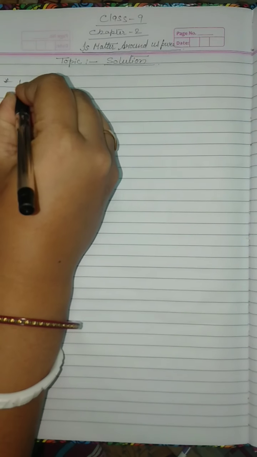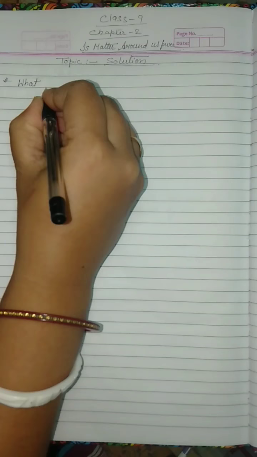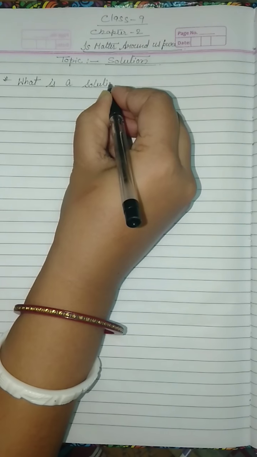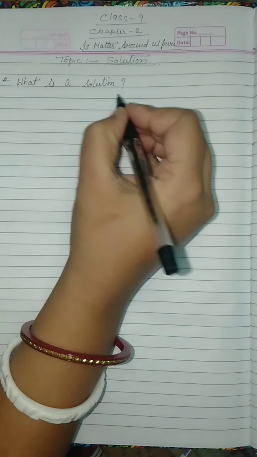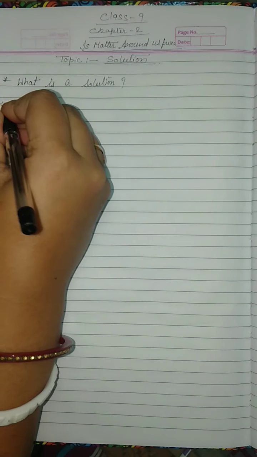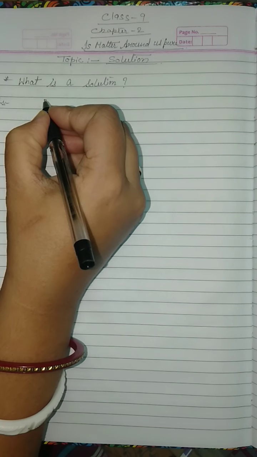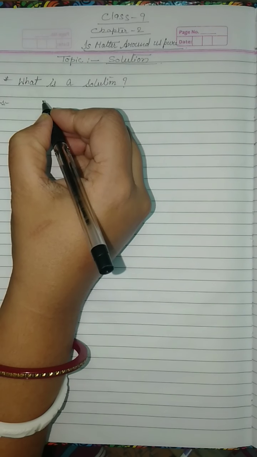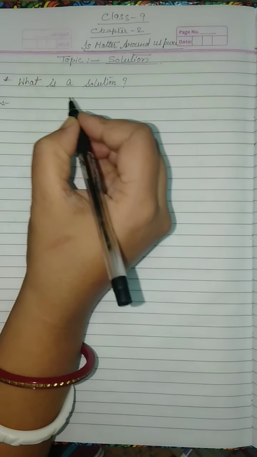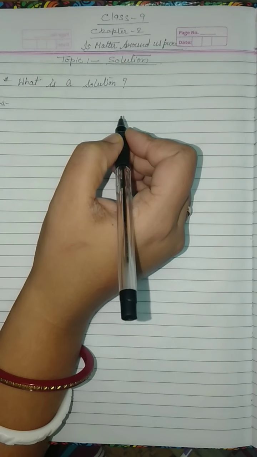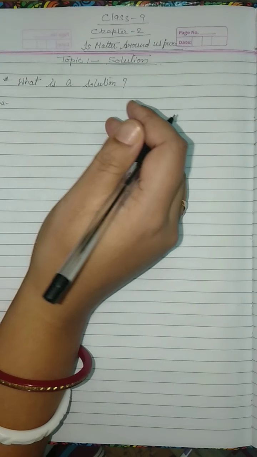Now, first of all, what is a solution? The mixture of a solid dissolved in a liquid is known as a solution. This is also known as a solution, or a solution is a homogeneous mixture of two or more solids, liquids and gases which do not react with each other.